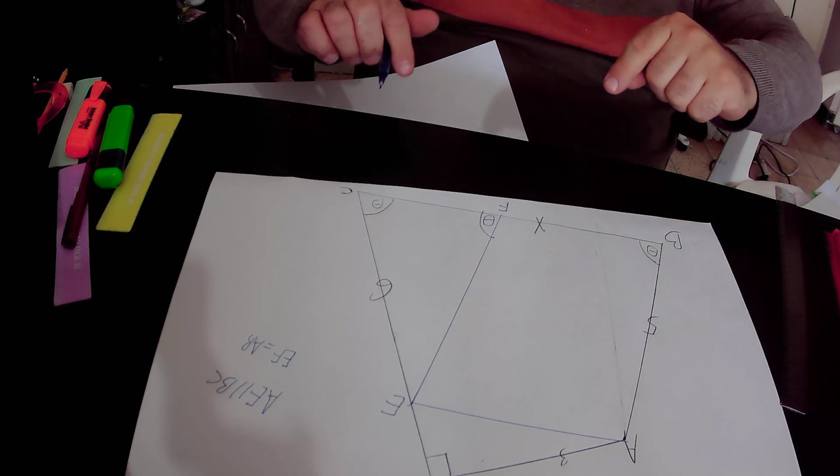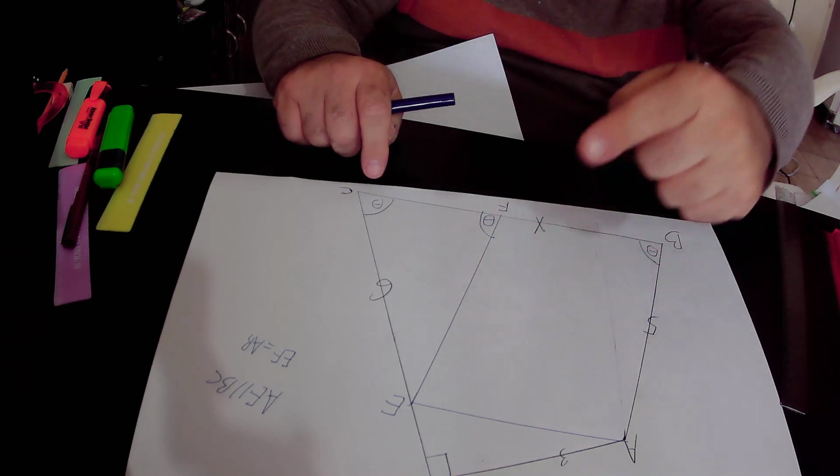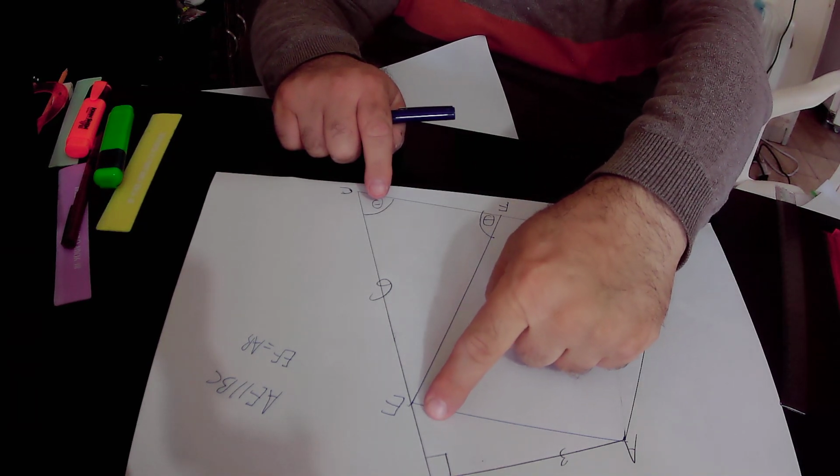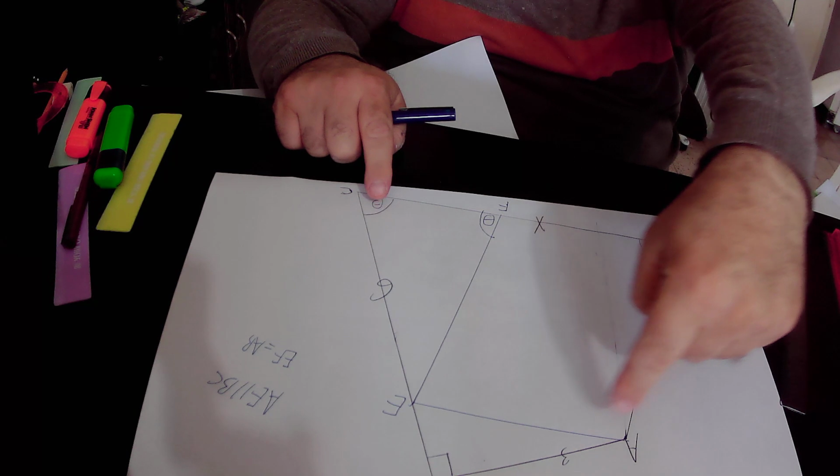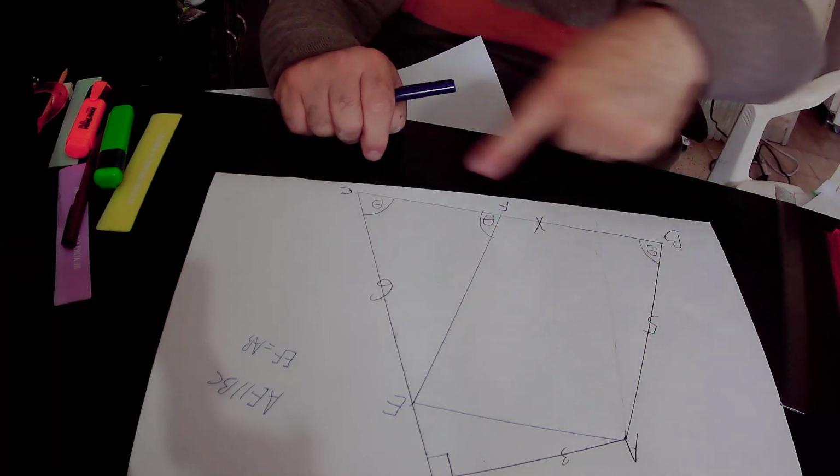According to rule number 3, those two angles are defined as corresponding angles and they are equal to each other. Why? Because they are located between the parallel lines AE and BC.